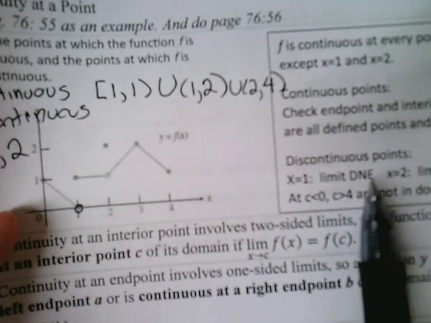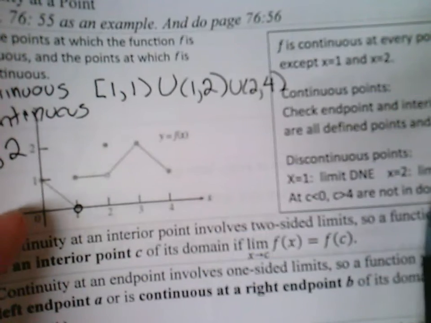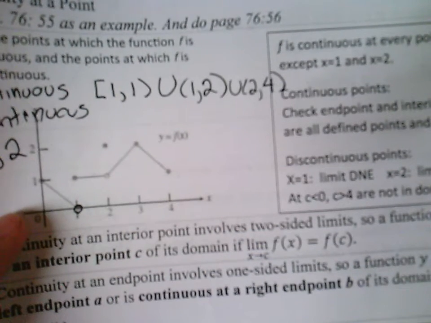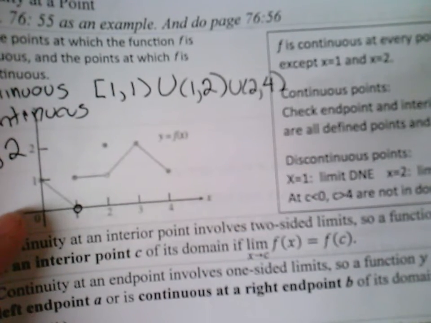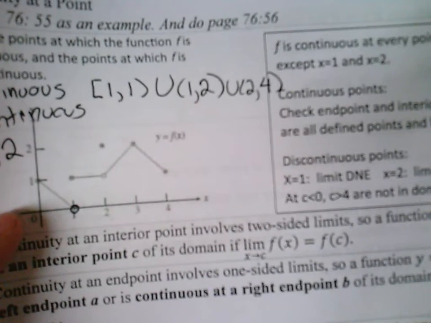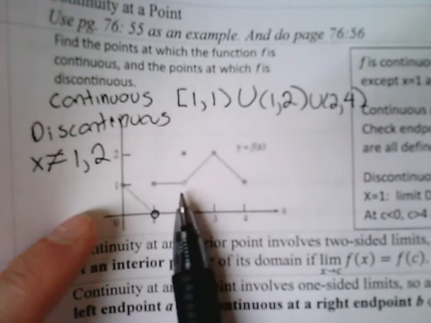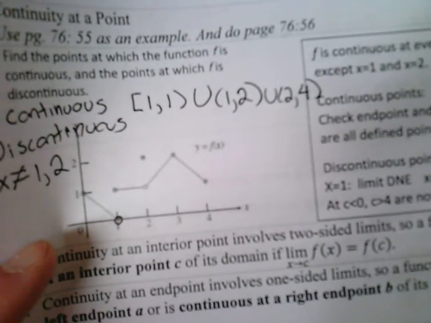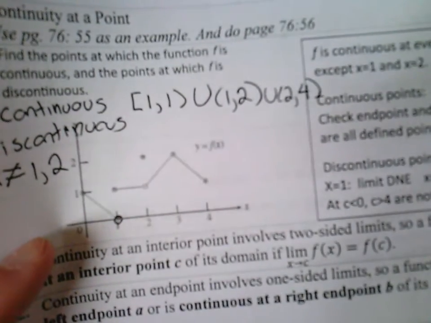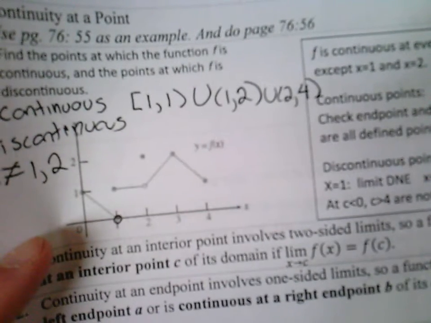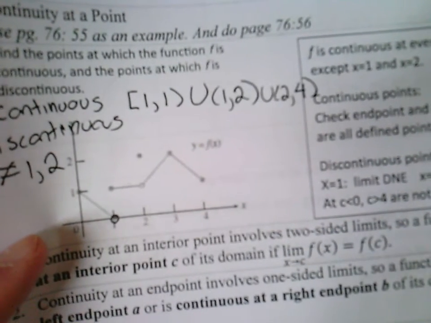Okay, so at x equals 1, the limit is not going to exist. At x equals 2, the limit does exist, but the limit is not going to equal f of 2. We're just comparing, so the limit as x approaches 2 of f of x does not equal the point at f of 2. That's all that is saying right there.